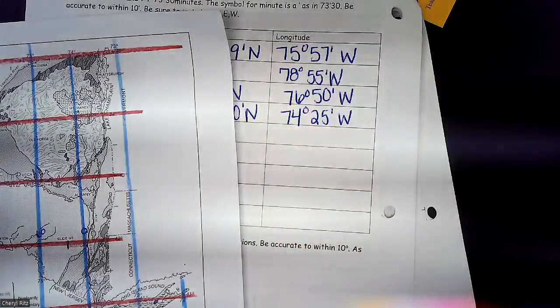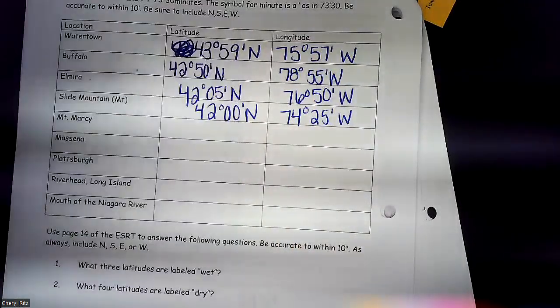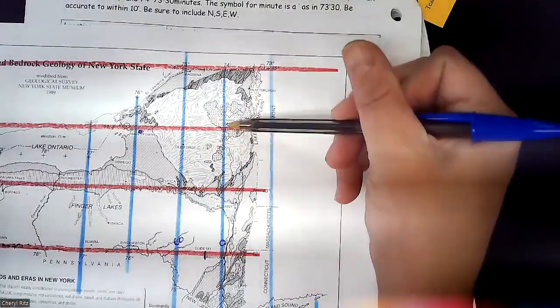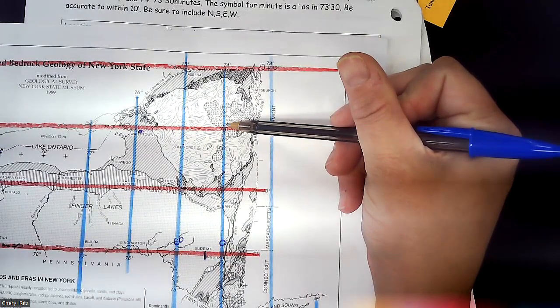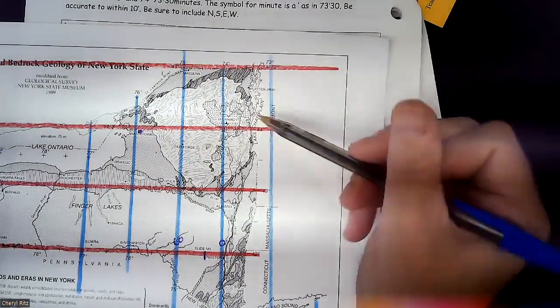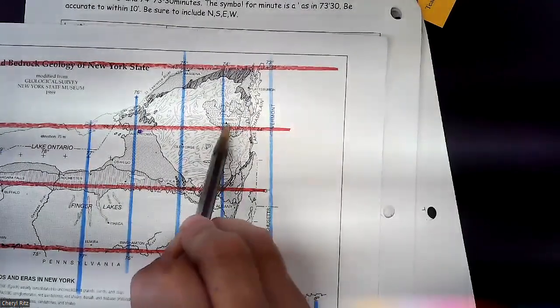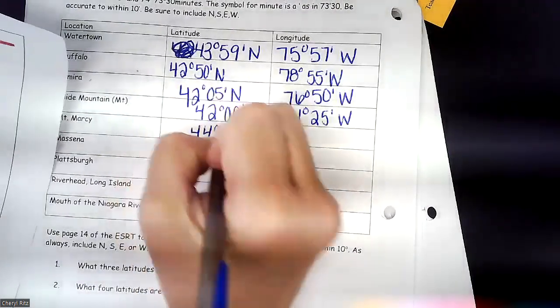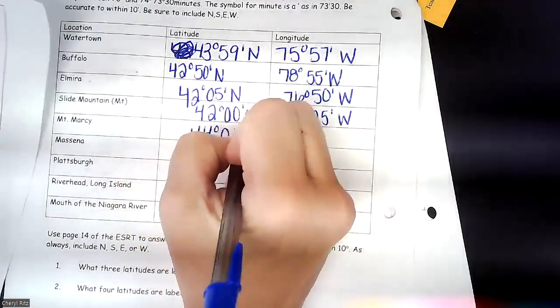So they will give you some wiggle room. Drake, do you get Mount Marcy way up here, or do you want to walk through it? Latitude first. I got 44. So not quite right on 44. It's a little above. So I agree with 44 degrees and 5 minutes north.